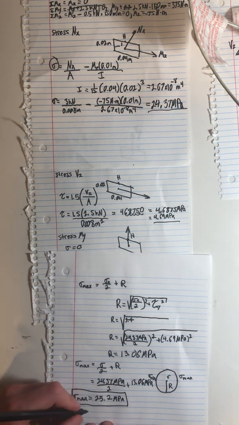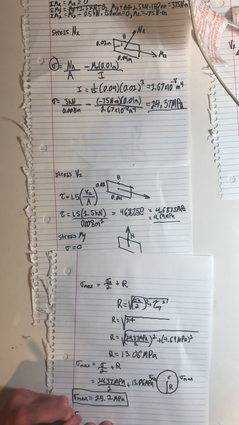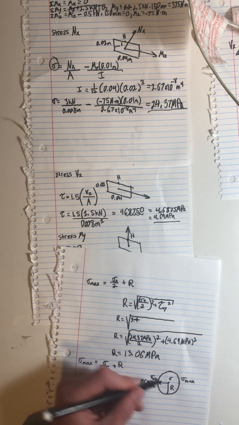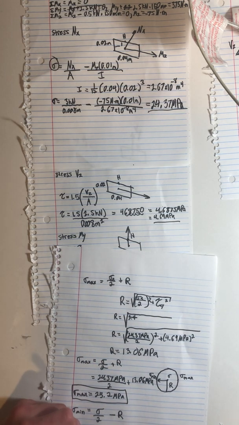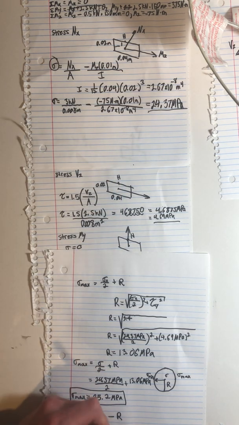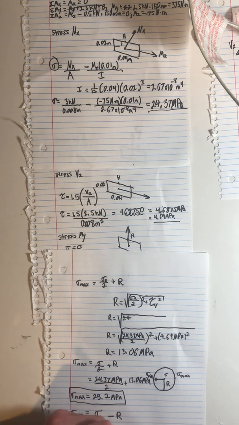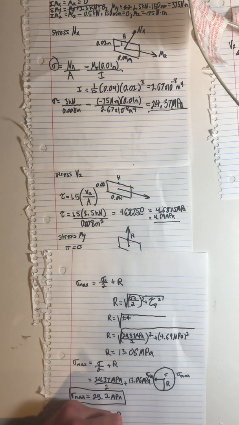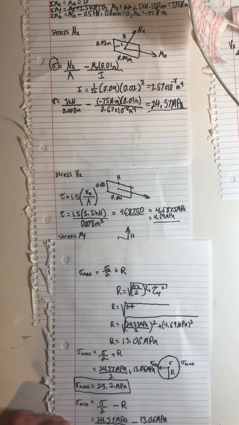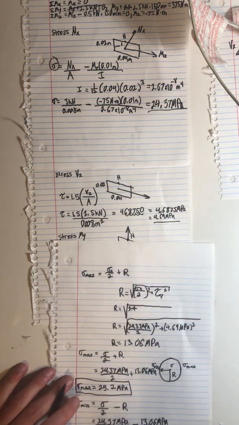Now to find the other one, which is going to be our stress min, this is going to equal our normal stress divided by 2, except this will be minus r because we're going in this direction of the radius of our Mohr circle. So this is 24.37 megapascals divided by 2 minus 13.06 megapascals.